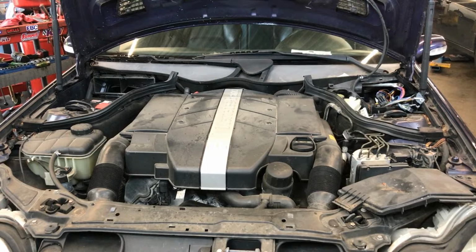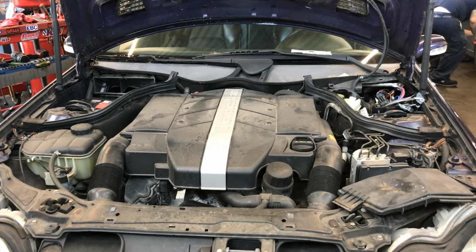I connected the scanner for that, and the codes I was having were low voltage on terminal 30 on the computer, and I also noticed that it was a no start enable. I went over to the ignition switch module, and it says start enable, but not enable on the DME or engine computer. So I'm trying to pull out the information.